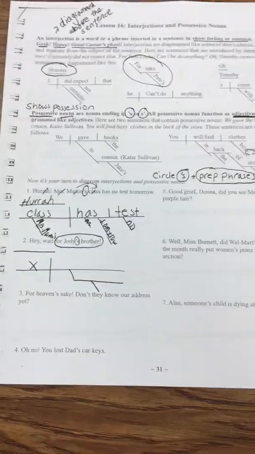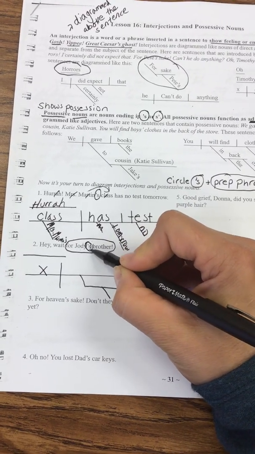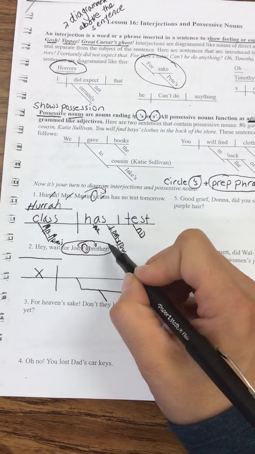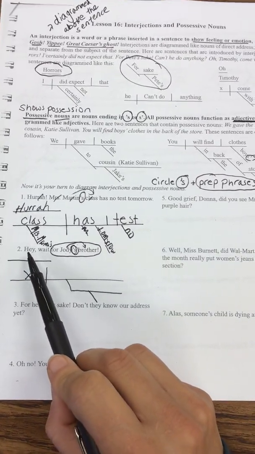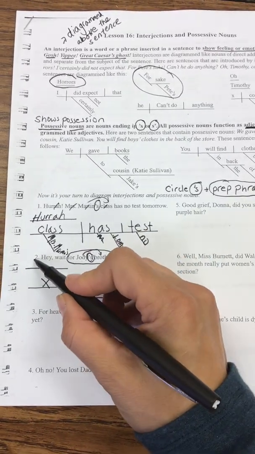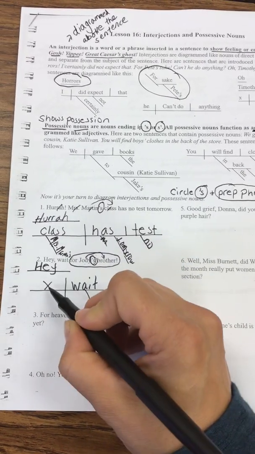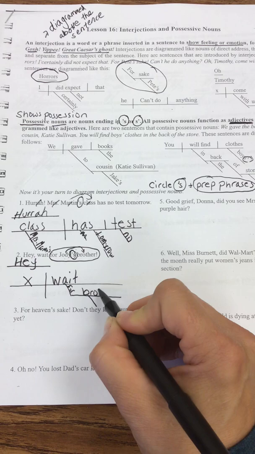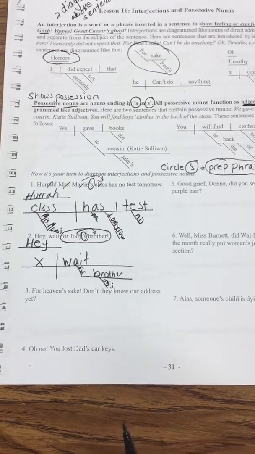Okay? So let's look at number 2. First, we circle our apostrophe S, Jody's. So we know Jody's is describing brother. For Jody's brother is your prep phrase, so we're going to circle that as well. Now, we know then we only have 2 words left to diagram by circling our prep phrase. Okay? Hey is your interjection. Wait is your verb. It's a command, so we have X here. For, we have brother, and Jody's, sorry, it's a little sloppy, is describing brother.